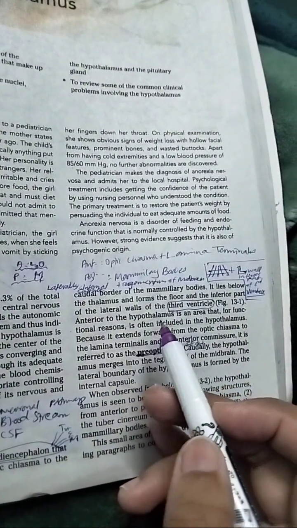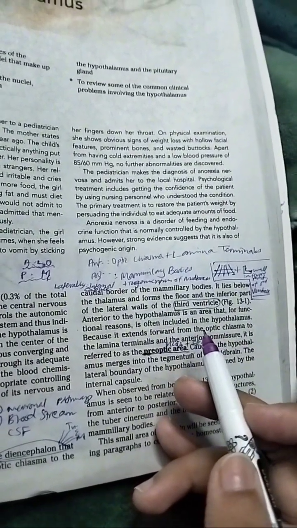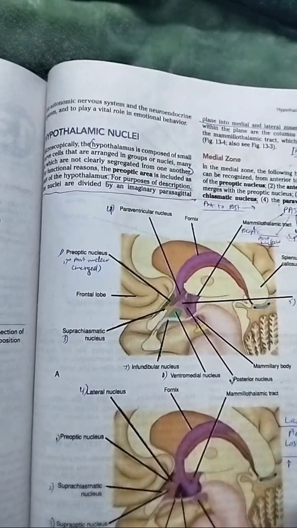Now let's talk about the relation of the hypothalamus to the third ventricle. It is going to be related to the floor of the third ventricle as well as the inferior part of the lateral wall of the third ventricle. Now let's talk about the hypothalamic nuclei.